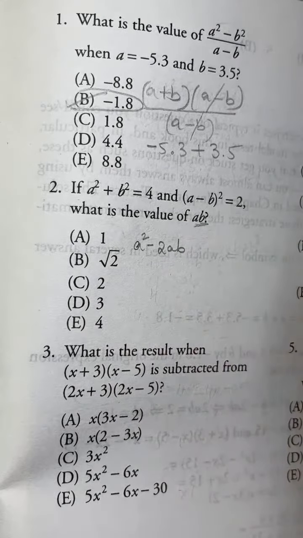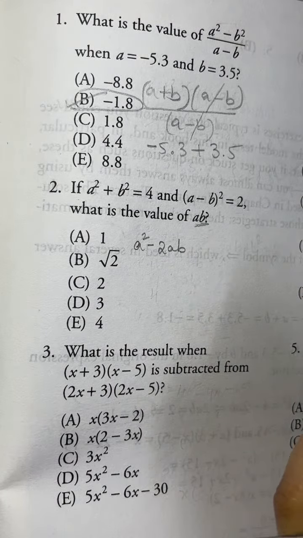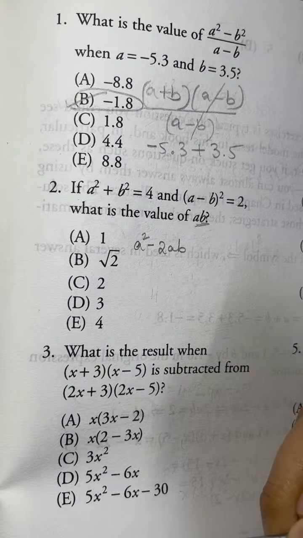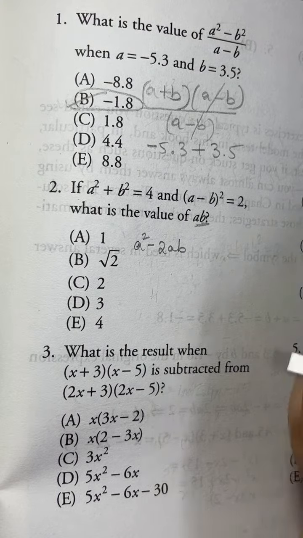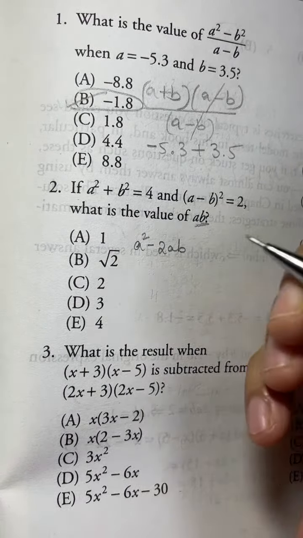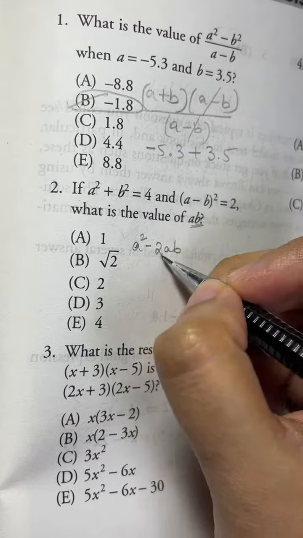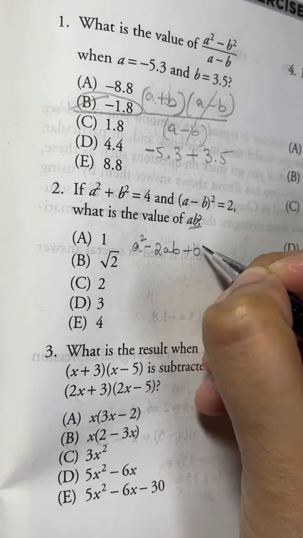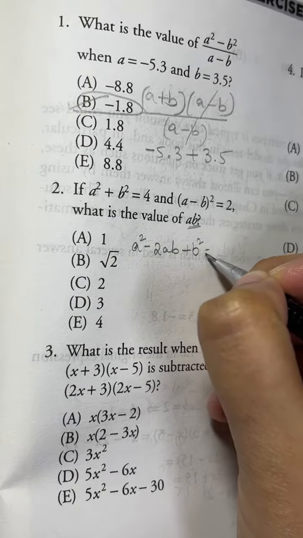Yes, absolutely right, Muhammad. Yes, you're right. No, it's not. It's well tried. All of you others who have tried, well tried. I got the answer from one of you. a square minus 2ab plus b square is given as 2.